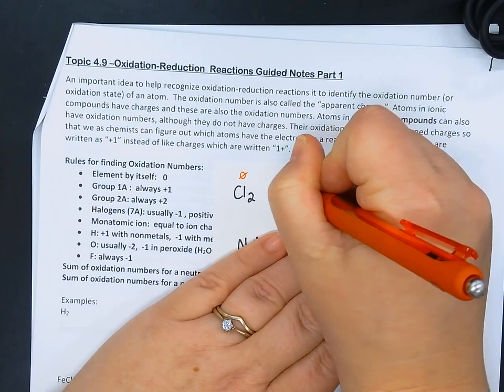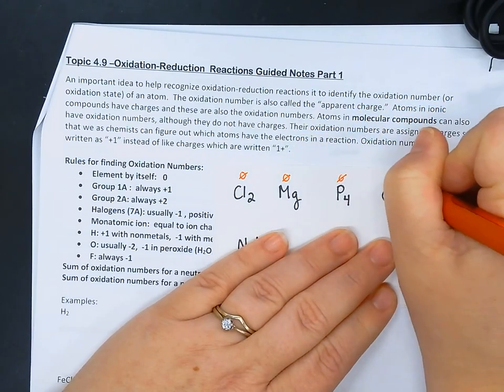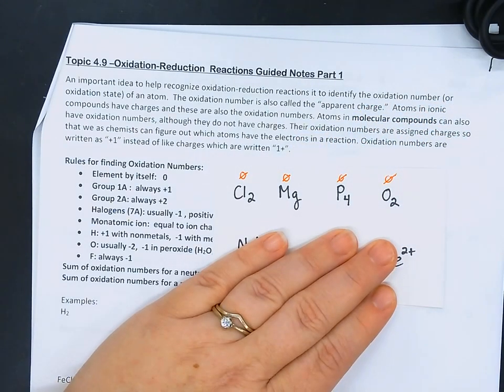And I personally always put a little cross through mine because I want to know the difference between an O and a 0. That's just a personal preference of mine. You don't have to do that, but we want to know what's an O and what's a 0. So they would all have an oxidation number of 0.